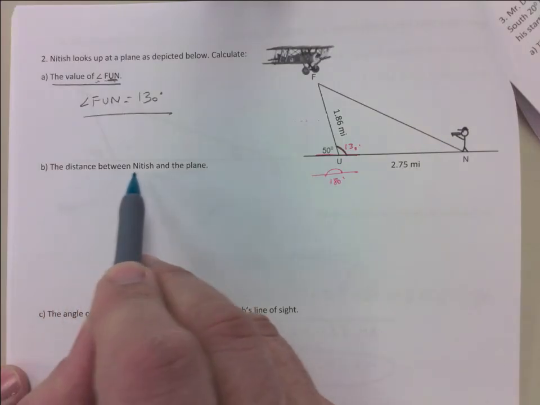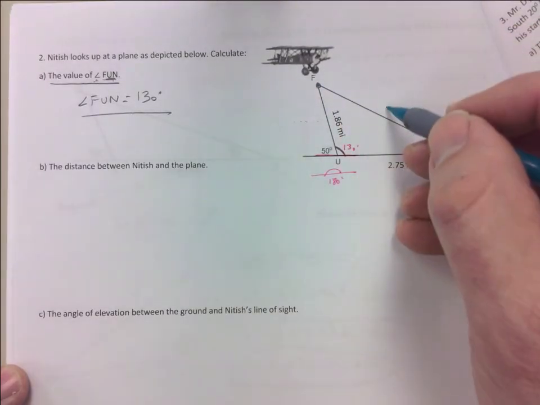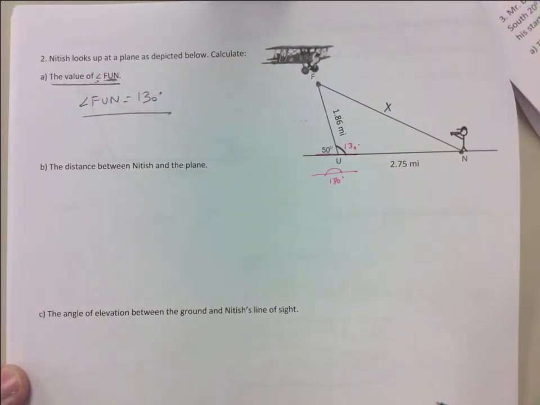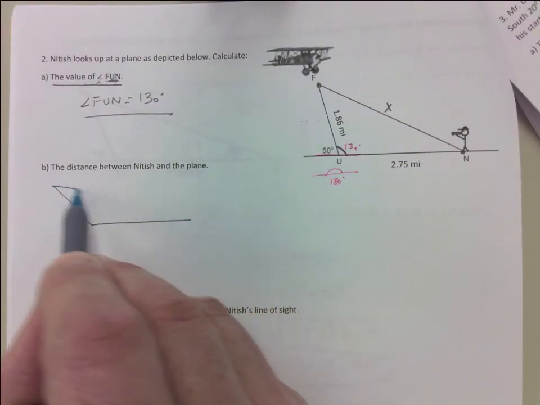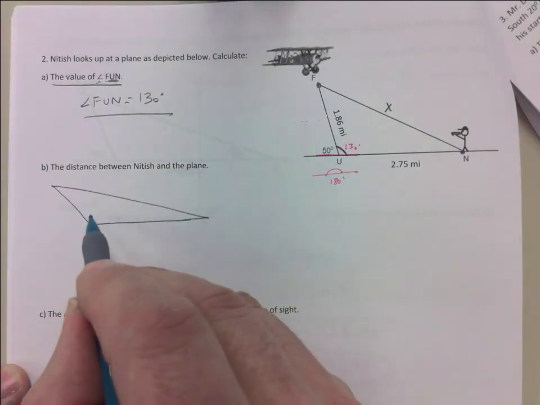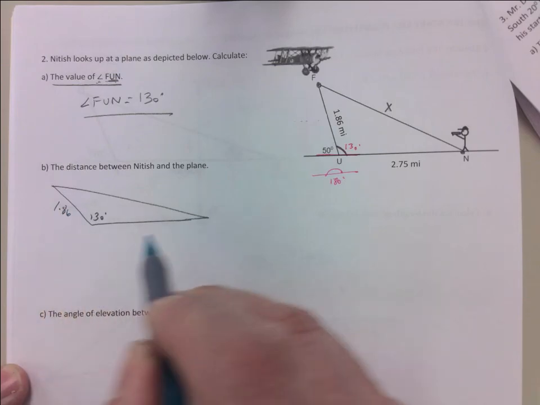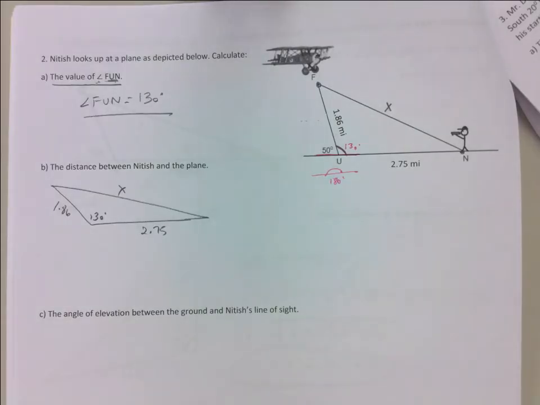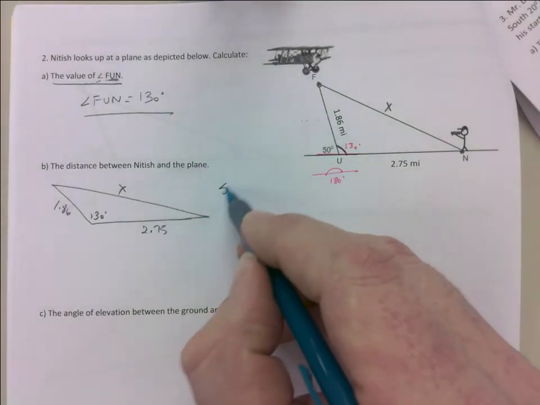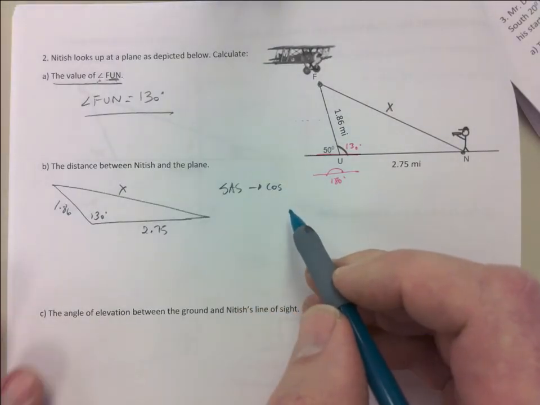Next, what's the distance between the dish and the plane? The dish is here, the plane is there. Call it X. What scenario do you have there? Side angle side, right? So 1.86, 2.75. This is the one we want, side angle side. Side angle side calls for cosine law.